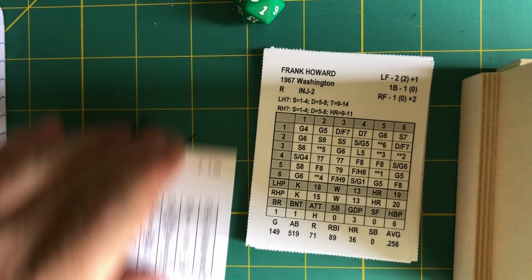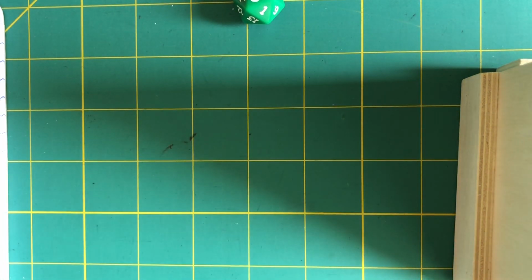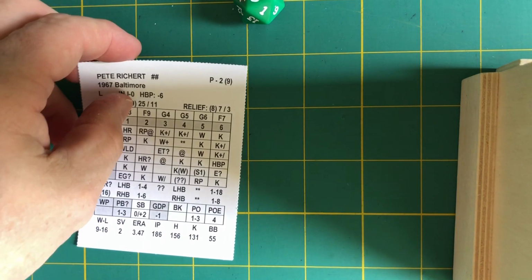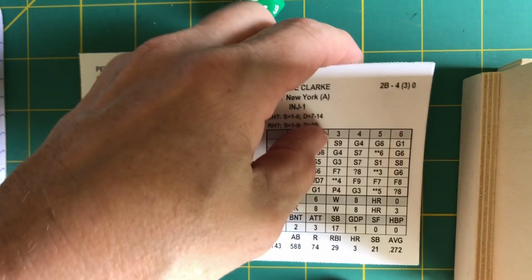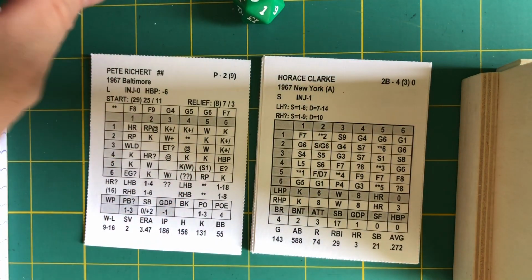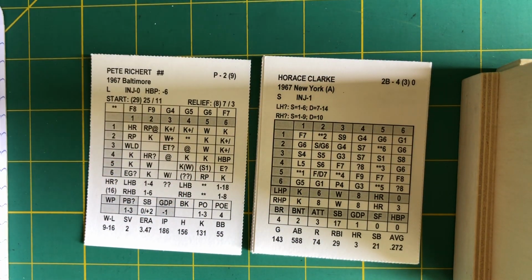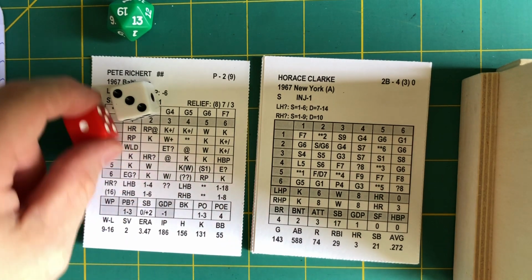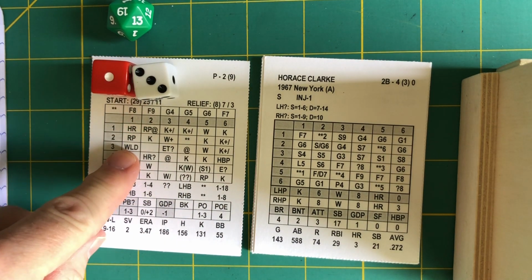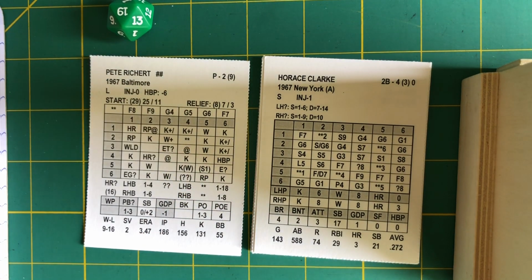We go to the 5th, and it's 1-0 Bronx Bombers, although I'm not sure in 1967 anybody was really calling them that. Clark, Kennedy, and Stottlemyre, 7, 8, 9 in the top of the 5th. Horace Clark, 0 for 1. And it's wild, which means foul ball.